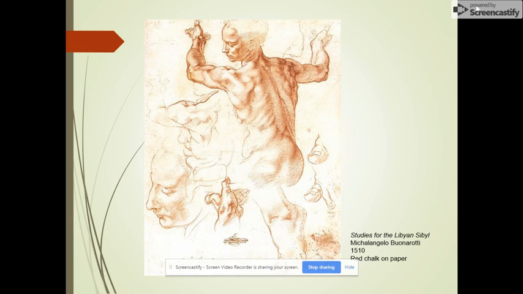Now, think for a second as you look at this Libyan Sibyl. This is one of Michelangelo's studies for the Sistine Chapel, one of the 80 fresco paintings that he completed of the biblical narratives, one of which, like you see in front of you, is the Libyan Sibyl. Now, think for a minute, is this a receptive or projective drawing? Is this something he's having to look at and study and replicate on paper? Or is this something that he's directly taking from his own imagination?